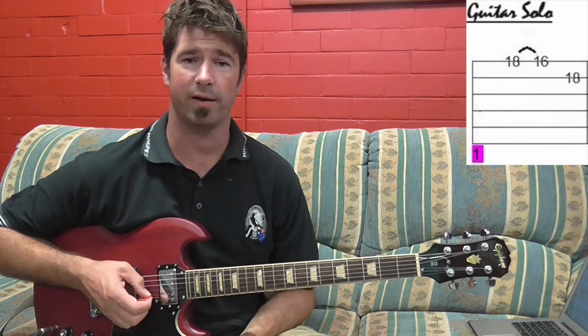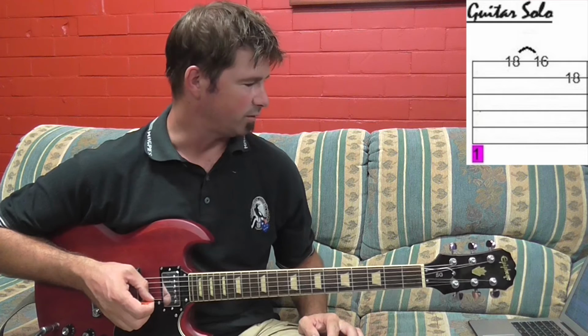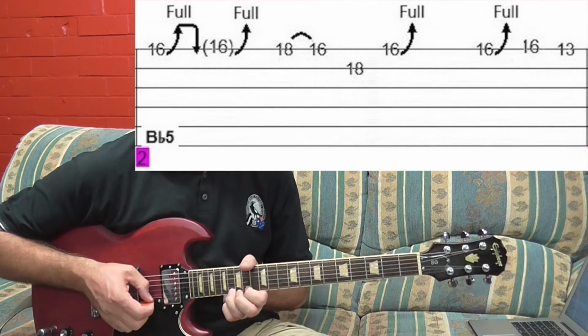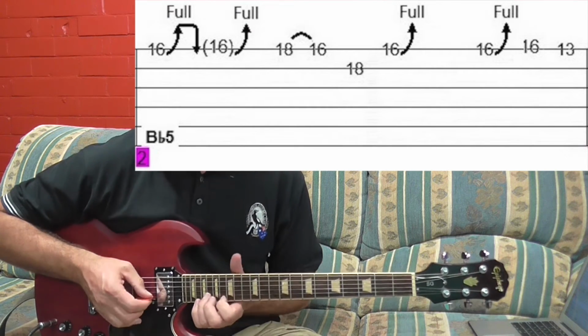So once again, bar 1, a nice little lead in. Where does that go to? Well, to bar 2, because we have these full bends on the 16th fret. Let's go from bar 1 again.